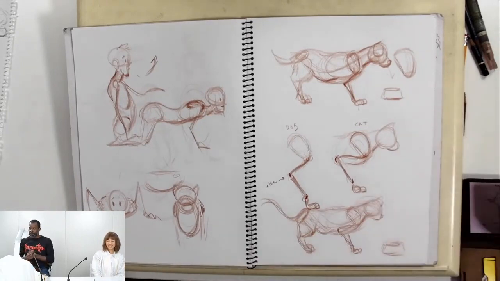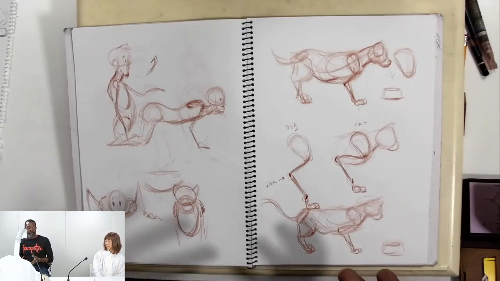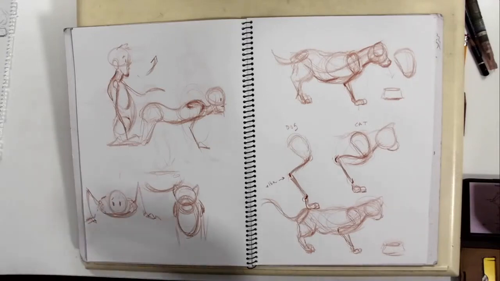Okay, but look, one of the things you really should do whenever you set up to draw something is to know as much as possible about it, to give yourself the freedom to draw without any uncertainty or lack of confidence about things.